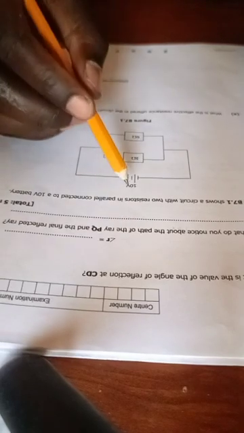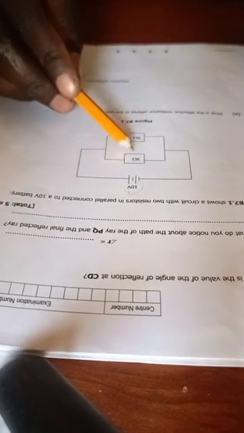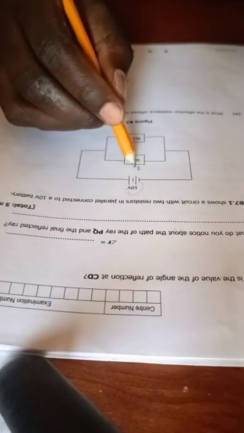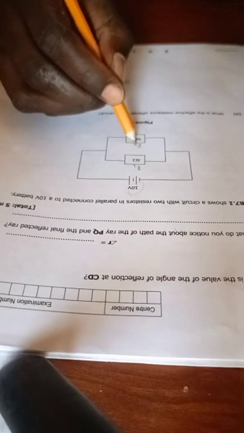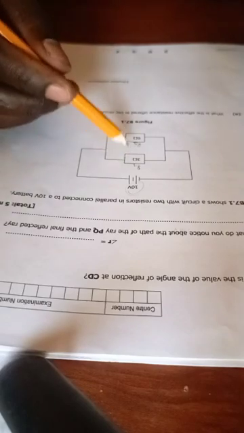B7.1 shows a circuit with two resistors in parallel connected to a 10-volt battery. So we've been given the voltage there, and these two resistors are connected in parallel. So basically, we can name this one as R1, this one as R2. So question A says, what is the effective resistance offered in the circuit? So basically, we just have to look at these two resistors which are connected in parallel.